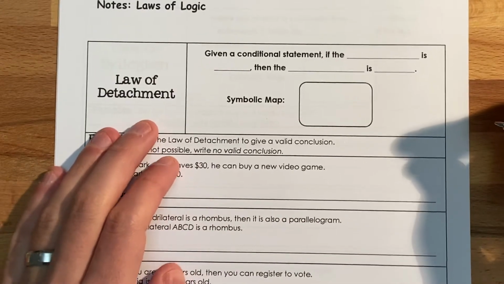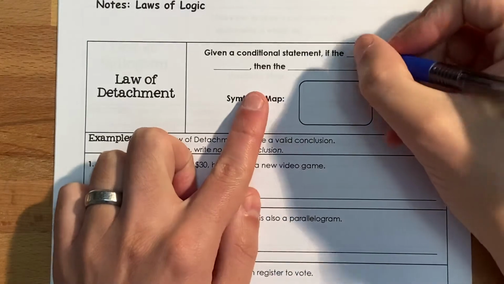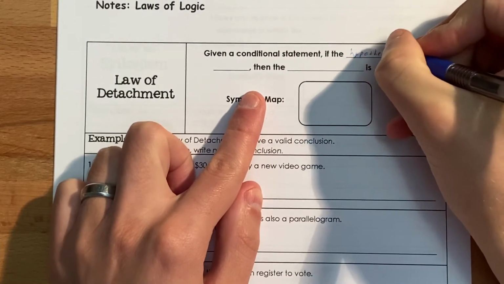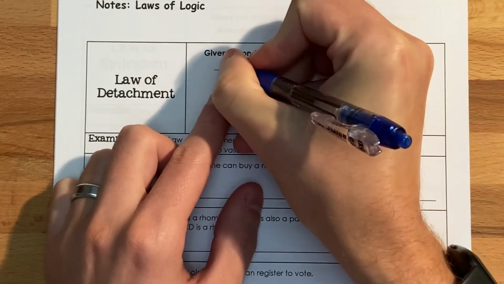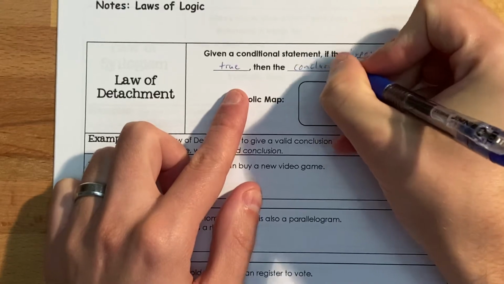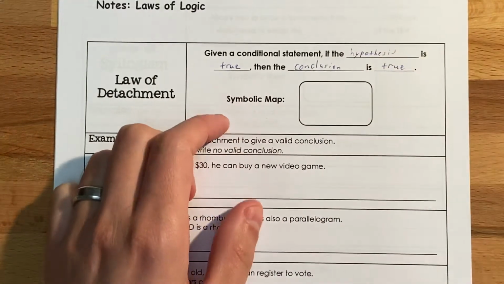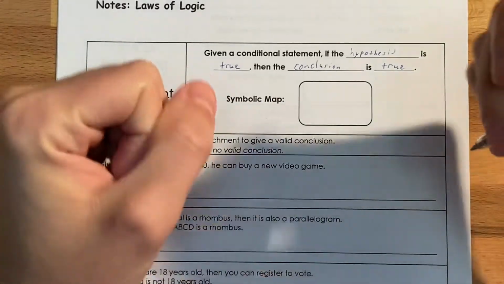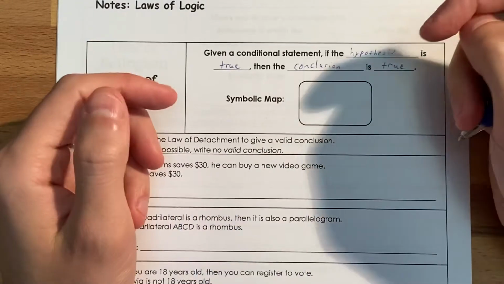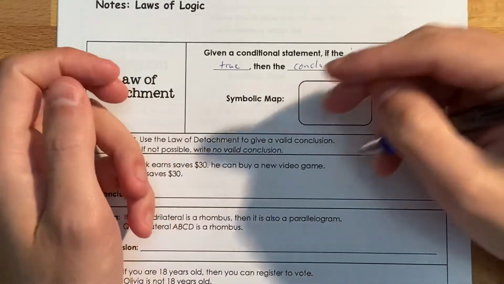So the way the law of detachment works is it says, given a conditional statement, if the hypothesis is true, then the conclusion is true. For example, if I was to say, if you eat your vegetables, then you get dessert, as soon as my son eats his vegetables, that means he has to get his dessert.